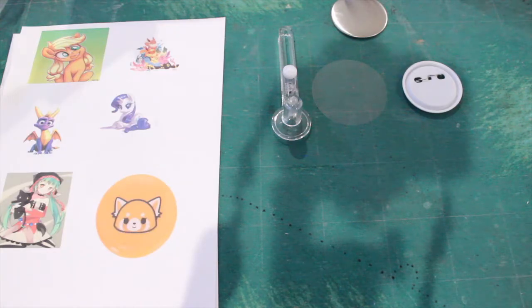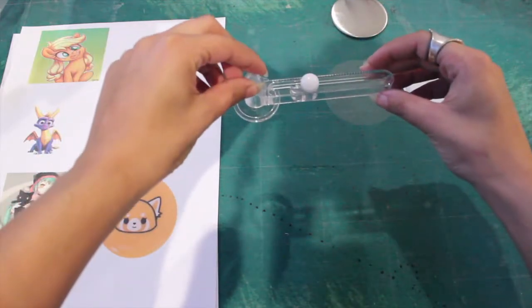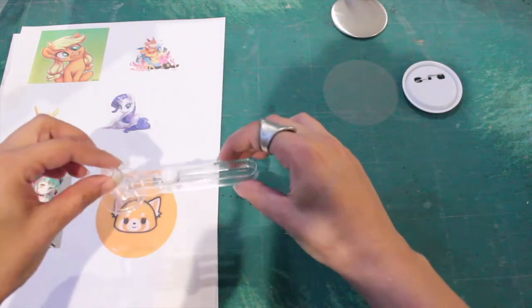Okay, now I'm going to show you guys how to get the button process started. So what you're going to need is this tool, and this is the tool that will cut out the pictures on the paper.